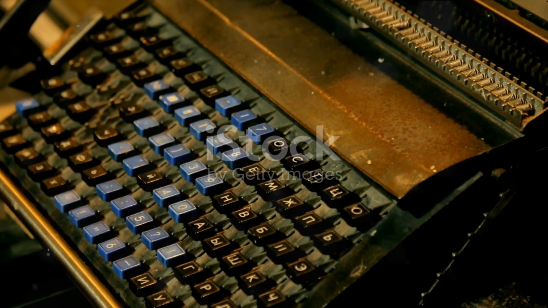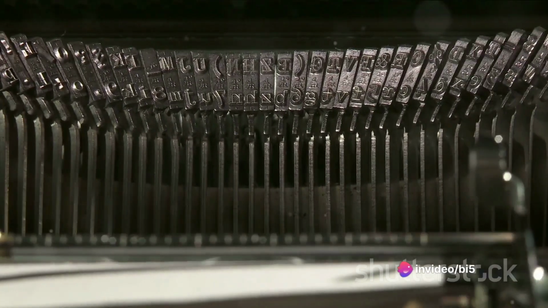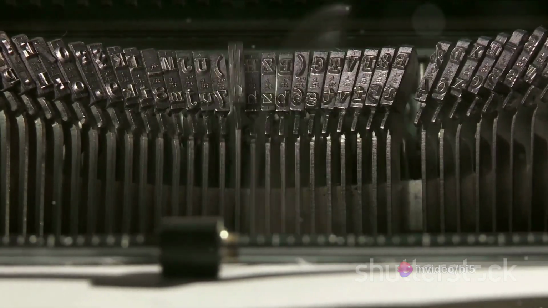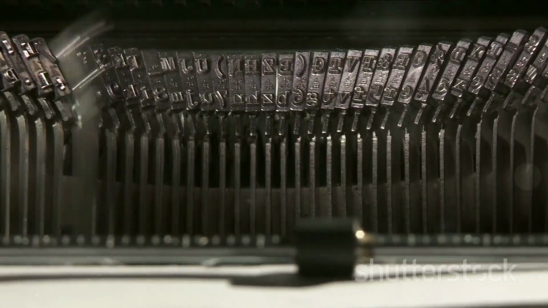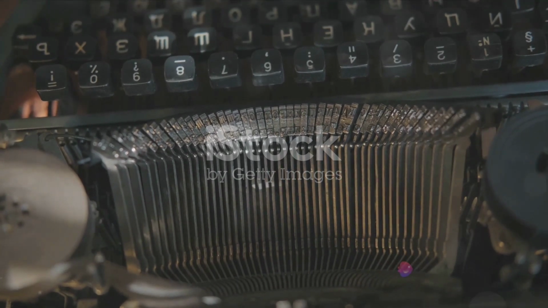For starters, our modern keyboards are the digital descendants of the humble typewriter. Invented in the late 19th century, the typewriter laid the groundwork for the keyboard layout we know today. The first typewriter was patented by a gentleman named Christopher Latham Scholes.